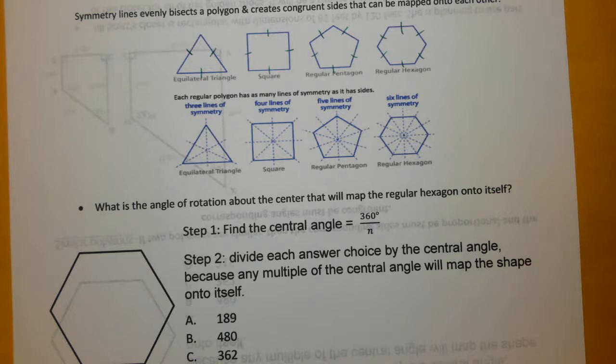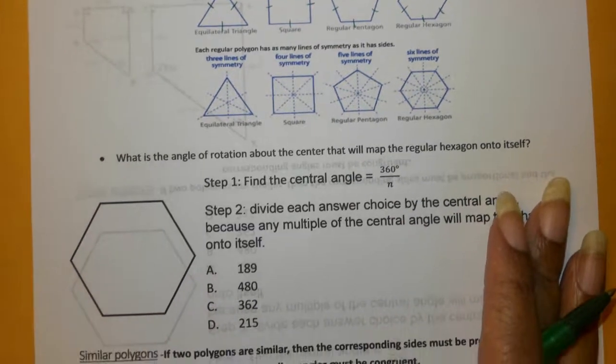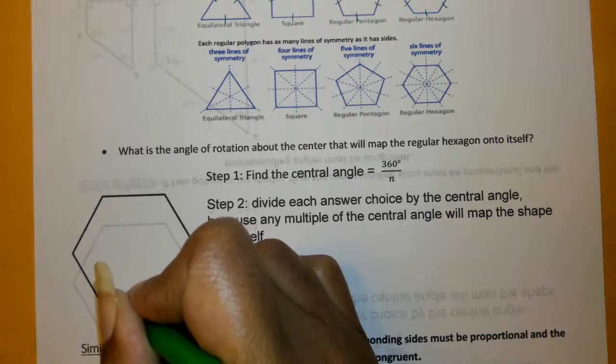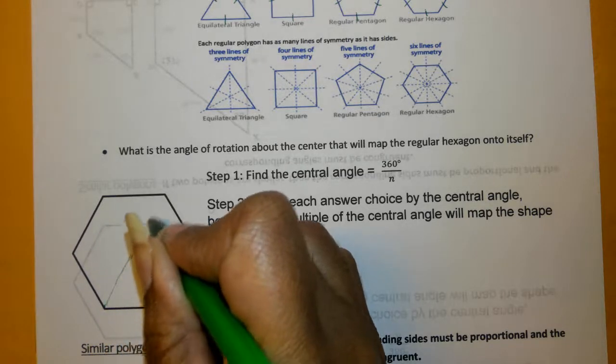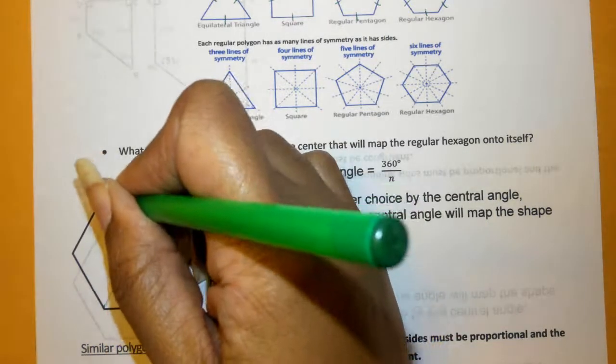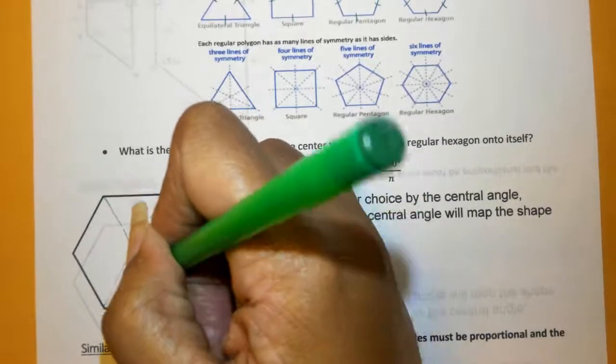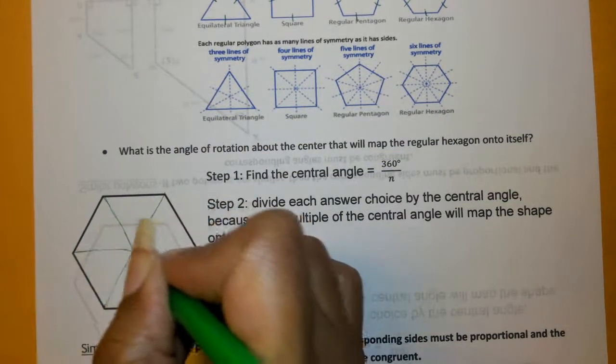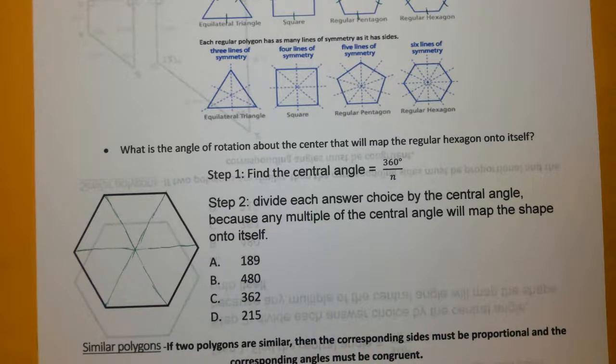So in this case, the 360 degrees, when I talk about the central angle, this is what it looks like. I'm just going to draw it here. This won't be our last time talking about central angles, but this will be pretty much the gist of it for right now, and then we'll come back to it.